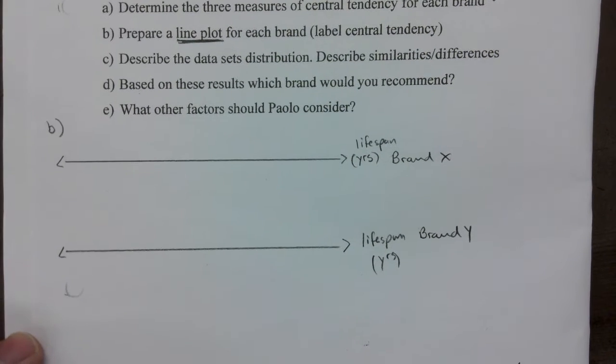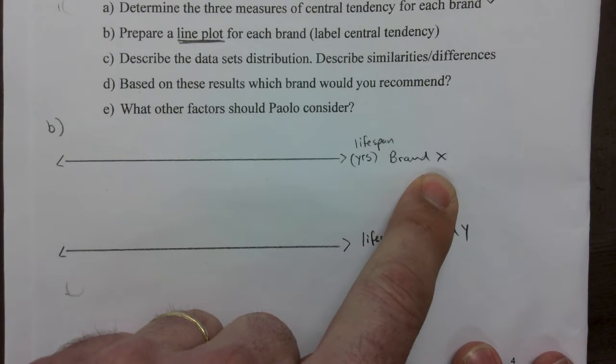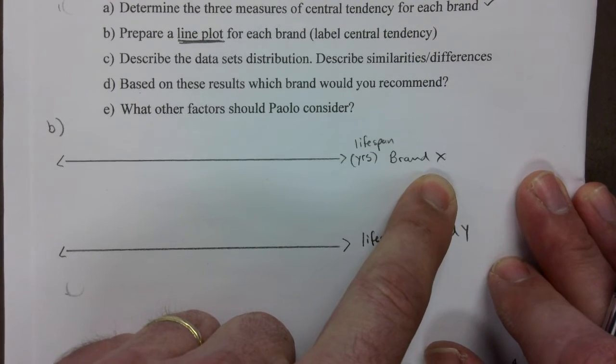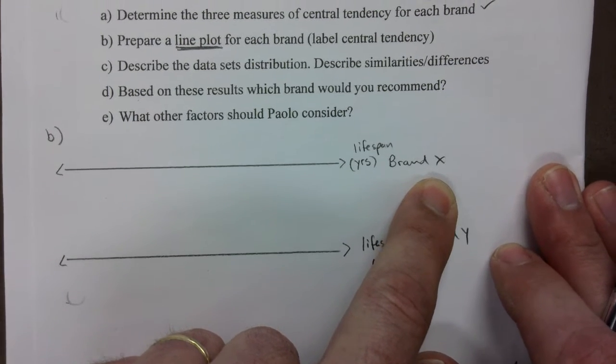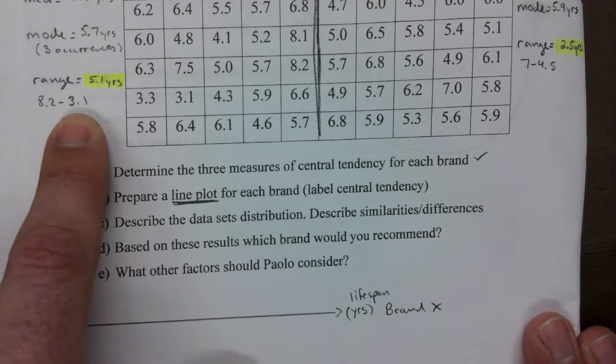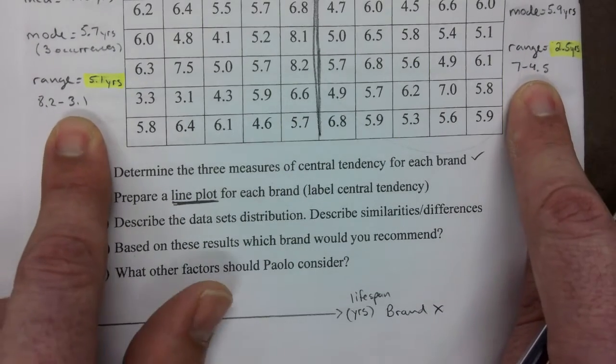Okay. So what you want to do here is consider the lowest value and the highest value and just find an appropriate scale, right? So for brand X, and I want them to be the same, just to make the point as to how spread out data is. So we're going to go up here and see that our lowest number, look at my fingers, right?